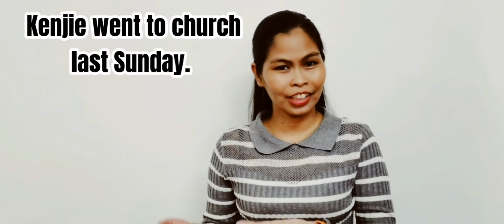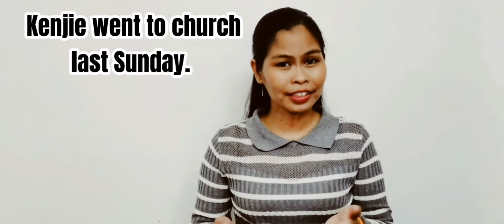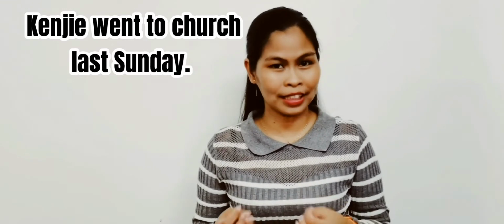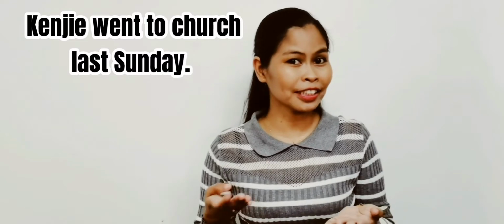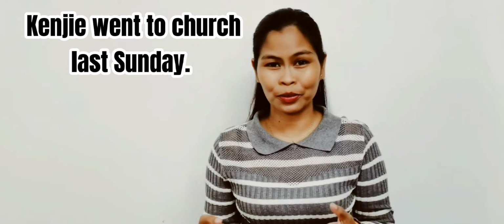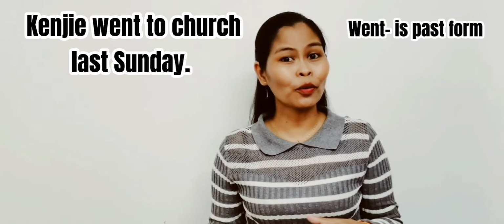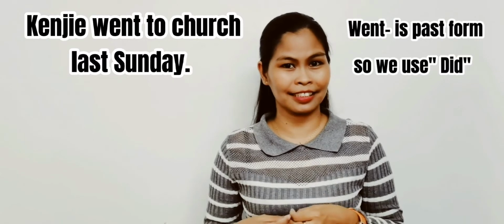Now let's have our third example. Kenji went to church last Sunday. First, let's check for the main verb. The main verb is went. And again, you go back. Is it in the present or is it in the past? So for sure, went is a past form of the verb. So therefore, we only have to use did in this sentence.